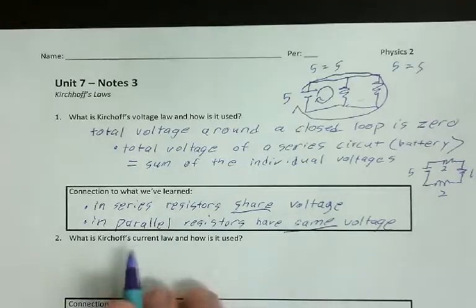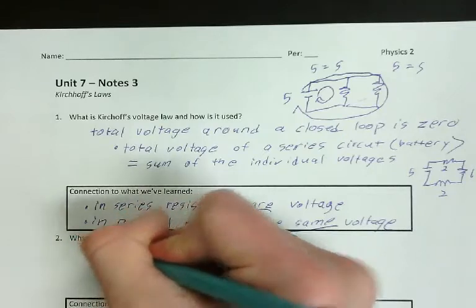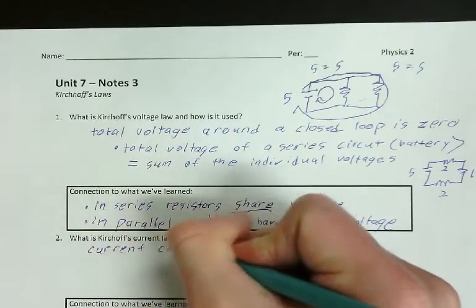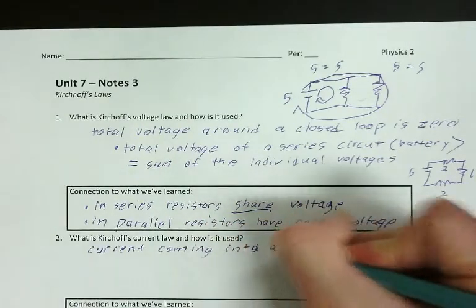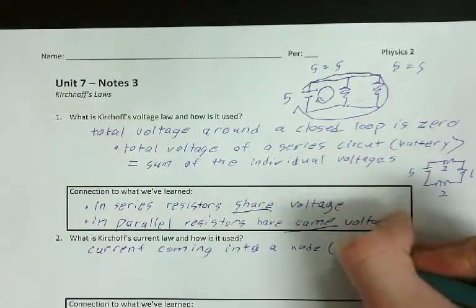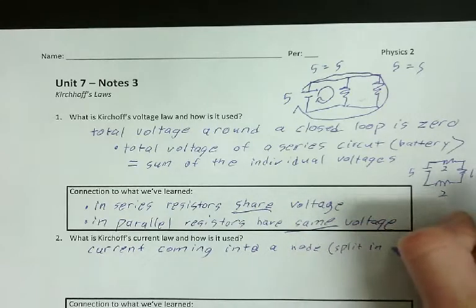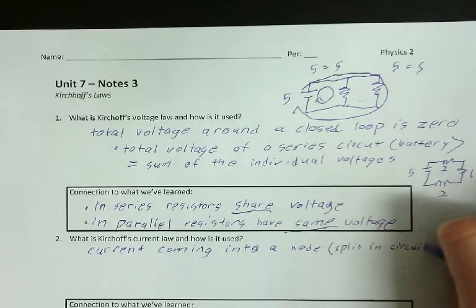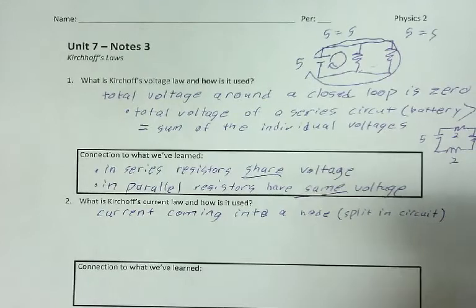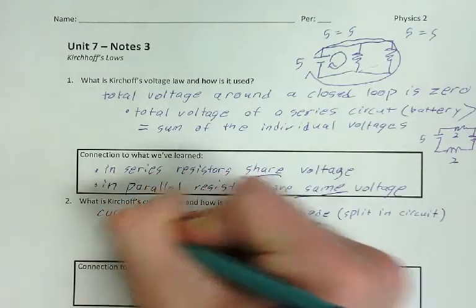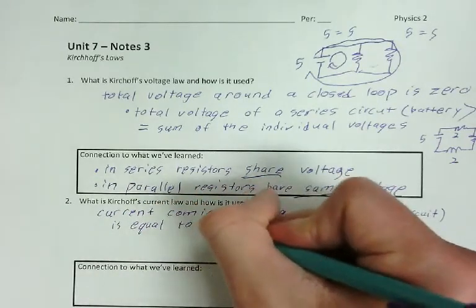Okay. Kirchhoff's current law. Okay? So the current coming into a node, and by the way, a node is just a fancy word for a split in current. So the current coming into a node is equal to the current coming out.